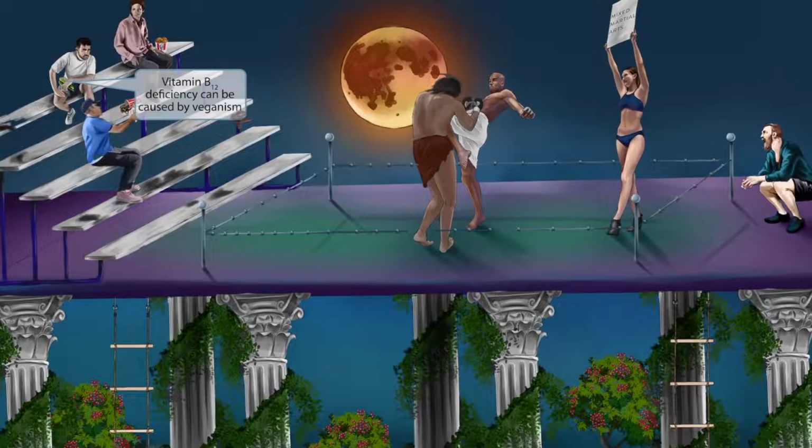Now the kid off to the right in the pink shirt is feeling awkward with his KFC bucket, and the guy in the blue shirt below is trying to clean up the mess. This scene with the vegan guy represents that a vitamin B12 deficiency can be caused by veganism.